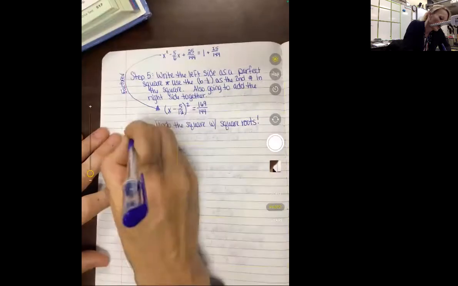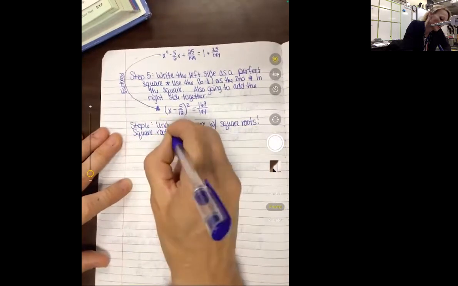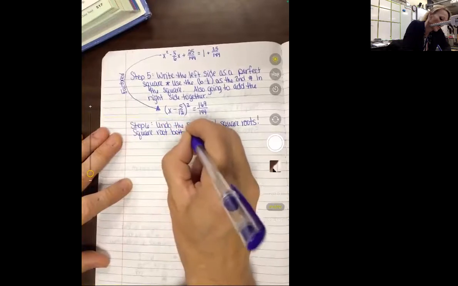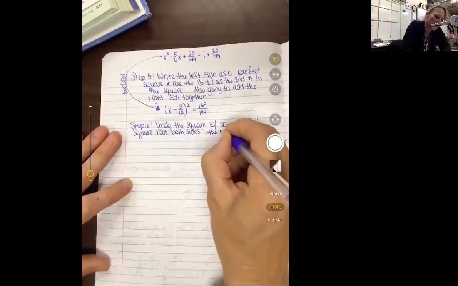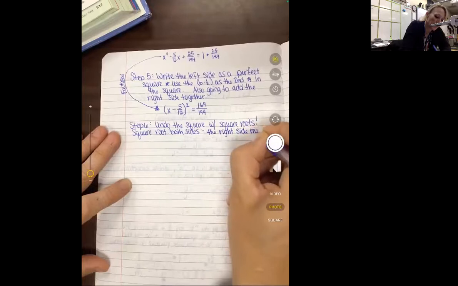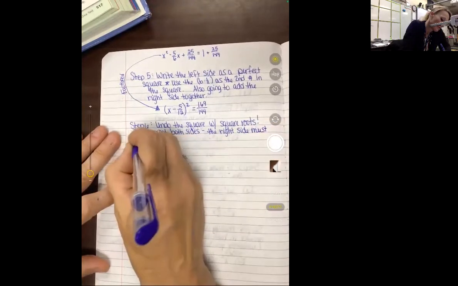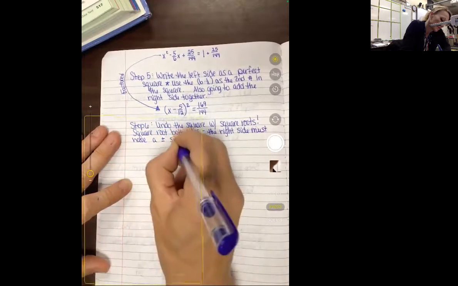So we are going to square root both sides. And the right side must have a plus or minus sign.